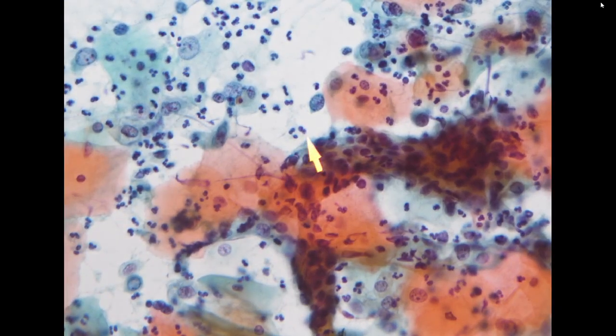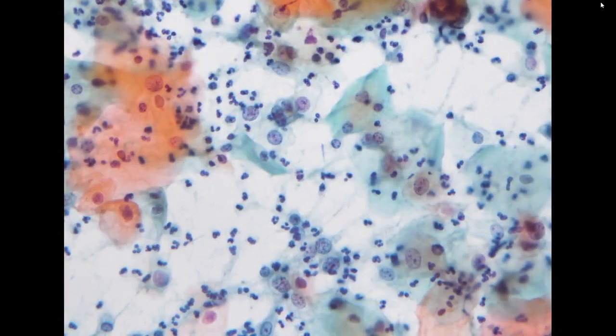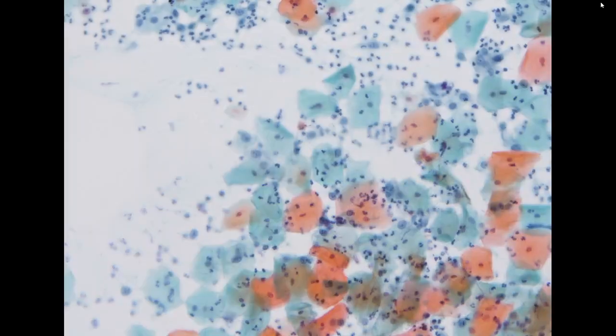There are some, you can see, so this is pretty good for HSIL if you can find these cells. This single cell has very high NC ratio, coarse chromatin, hyperchromasia, and this is good for HSIL. So I think we have HSIL here. For HSIL cases, we will go ahead and see if we can find any tumor diathesis.